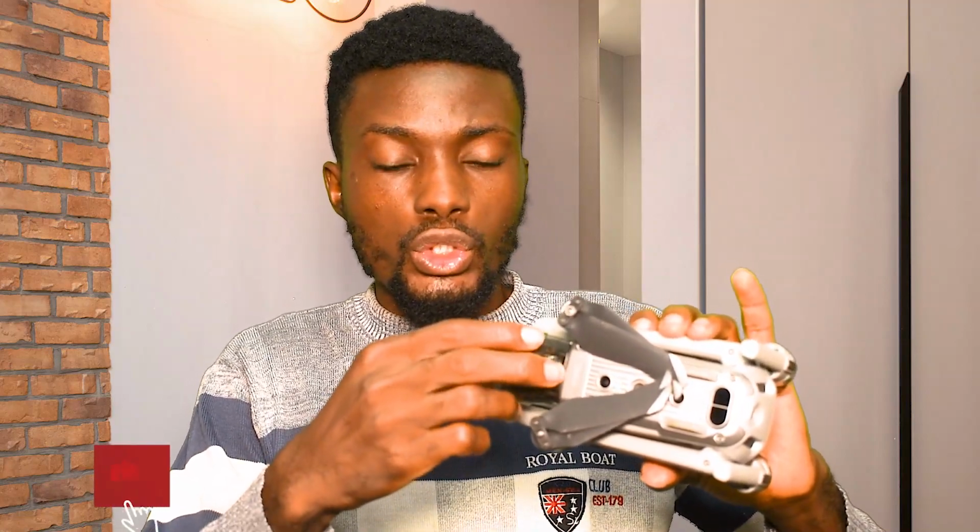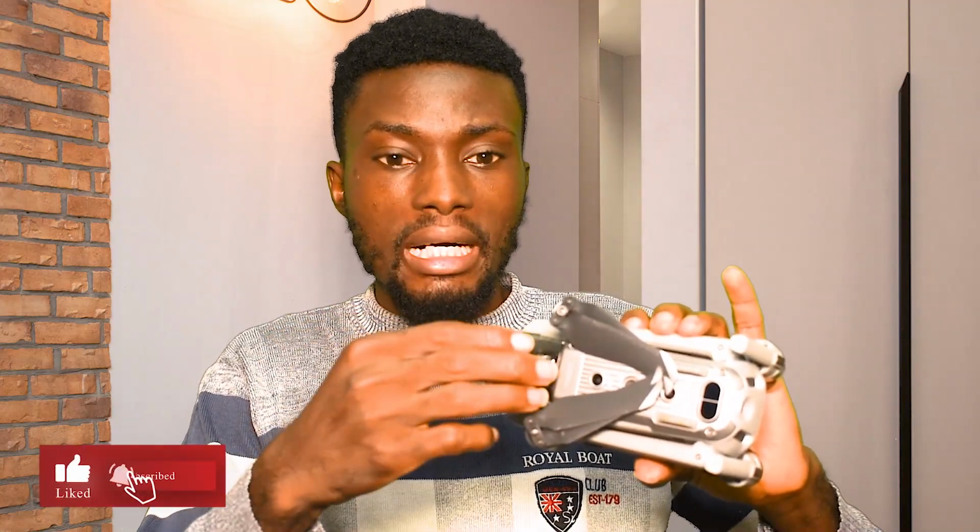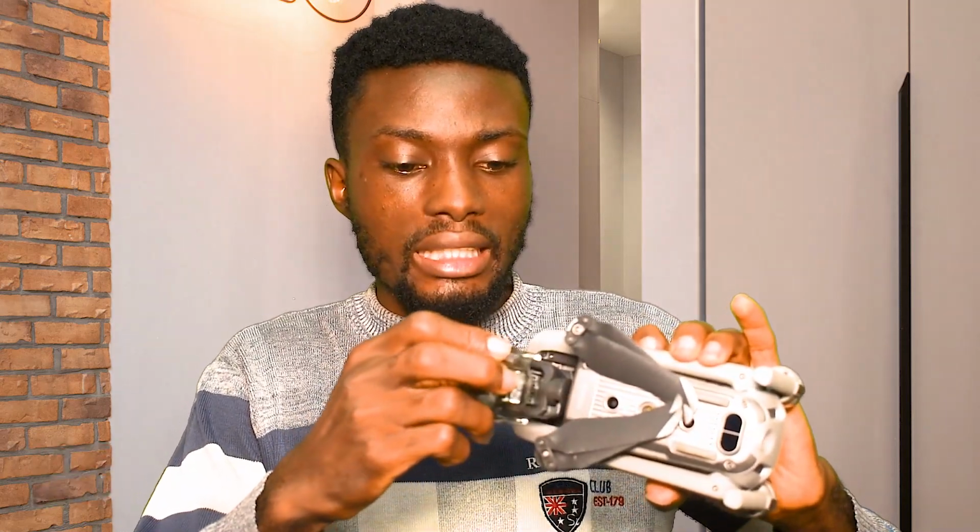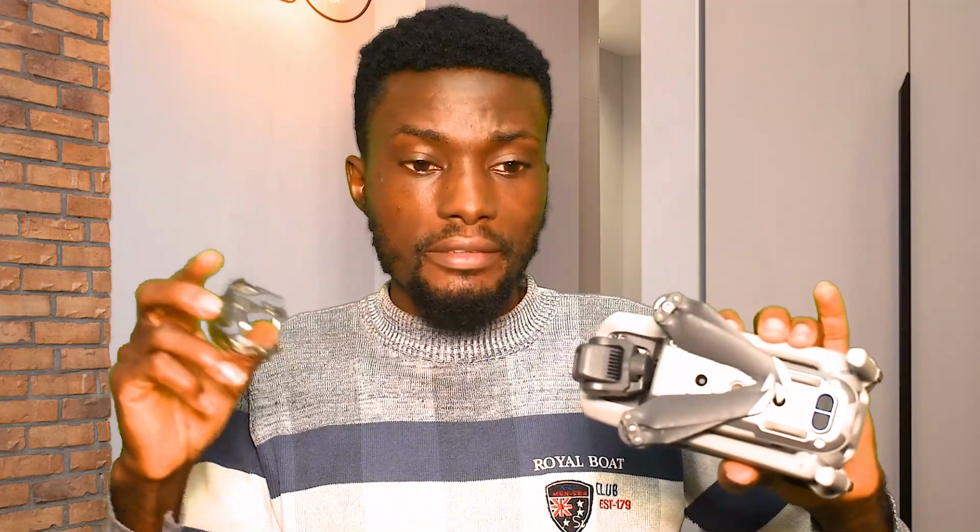So when you want to open this, it's actually a two-way thing. Look at it here. We have a little bit of a space where you can put your hand. First and foremost, remove it from the back here. Remove it from the back, and then you can remove it from the front like that.